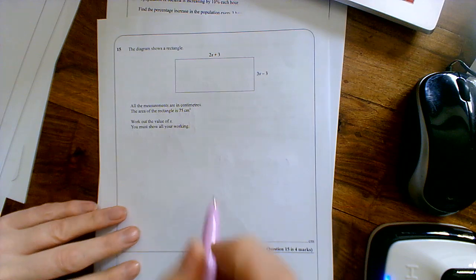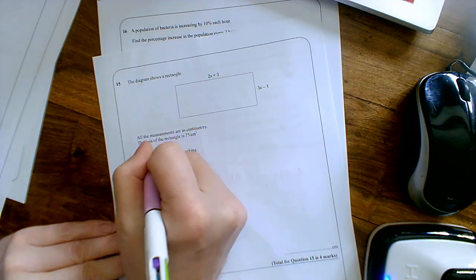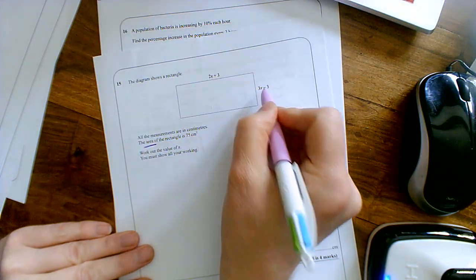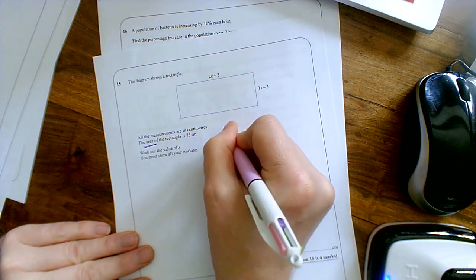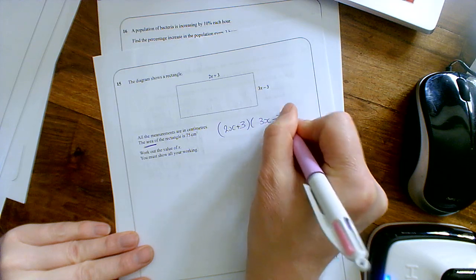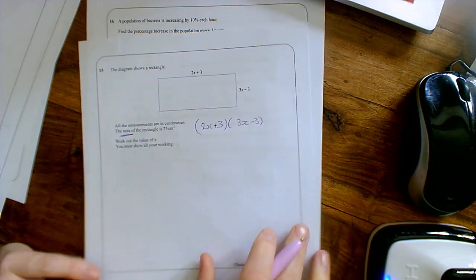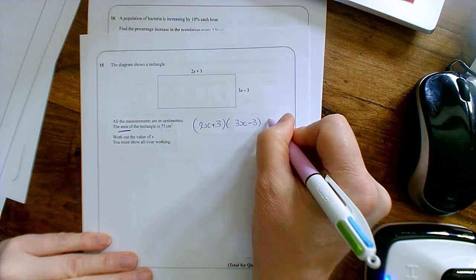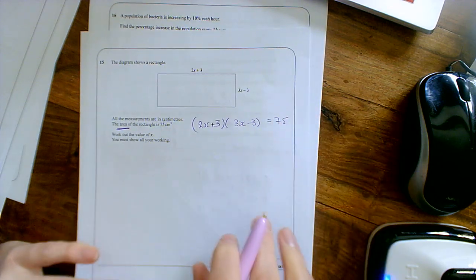Number 15, all measurements are in centimetres, and we're looking at the area of a rectangle. The way you work out area is you multiply these two together. So we've got 2x plus 3 multiplied by 3x minus 3. That's how you work out the area of a rectangle, width times height. And we're told that's actually 75, so I'm going to put equals 75 there.